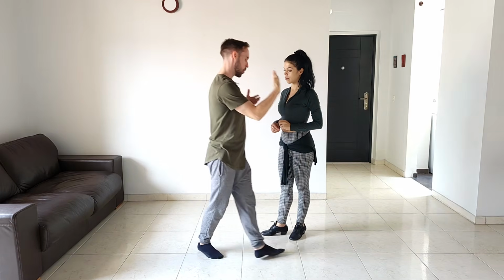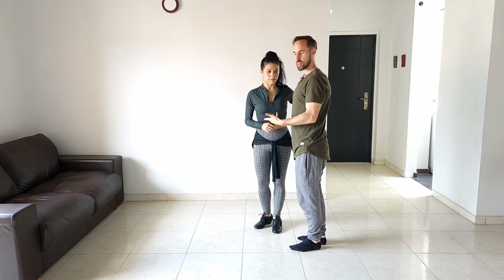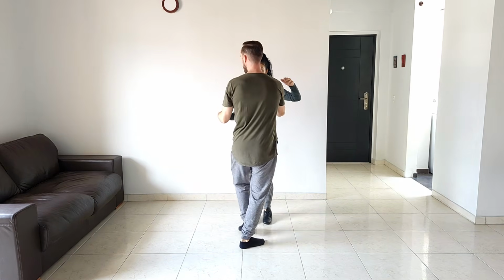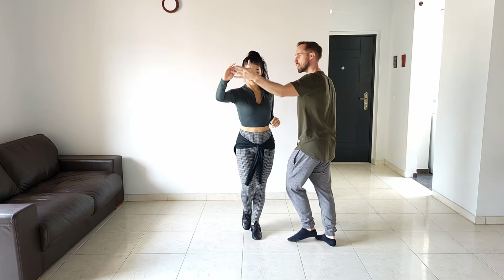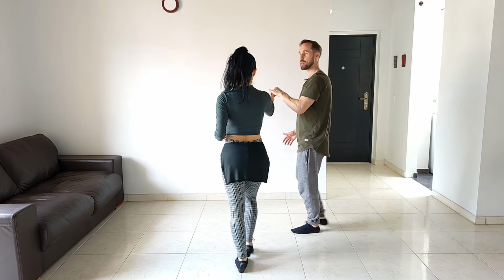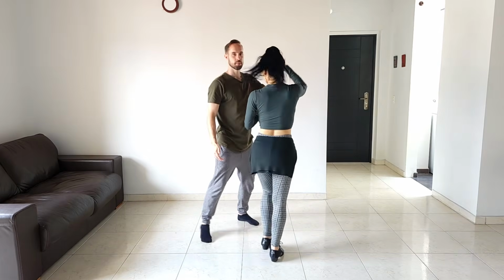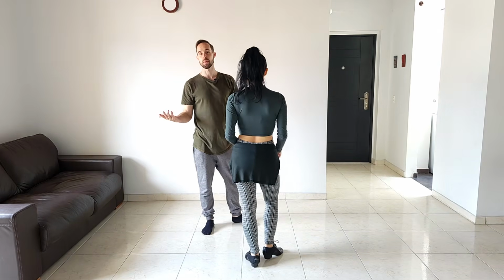So if I'm on the normal side, it's an inside and outside turn. If I go to the other side, it's a reverse inside and outside turn. And likewise, any move I can do on one side, I can do the same thing on the other side. So it's an easy way to double the amount of moves you have.